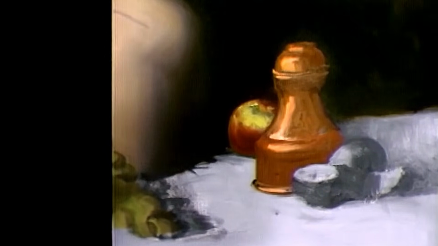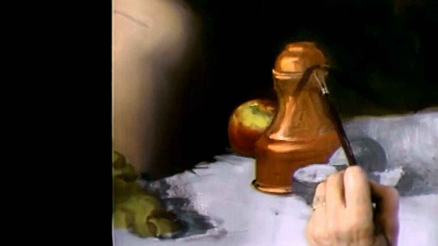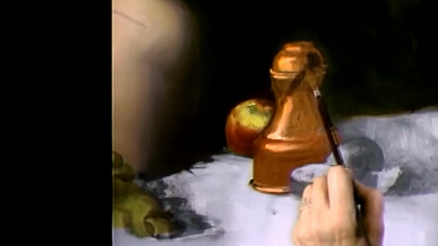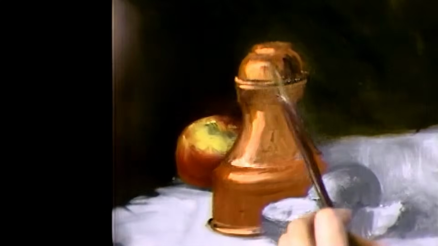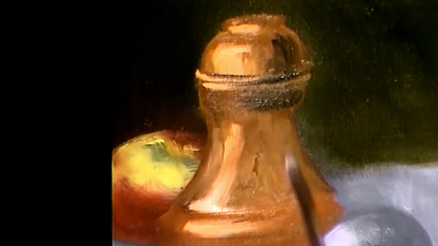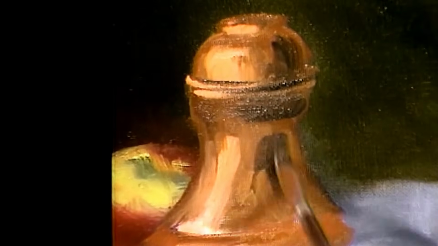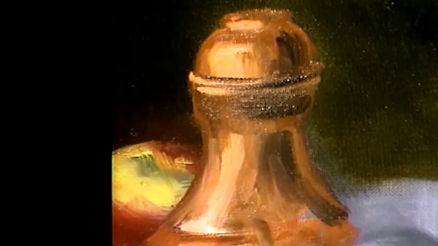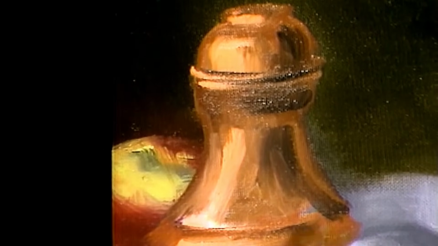There are areas that are so much away from the source of light that they are actually in shadow. Of course, they're all going to be on the left, opposite from the source of light. Constantly be aware you're painting what the light does to the object, not what the object really is.